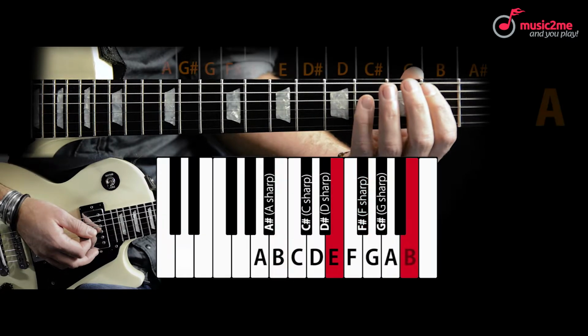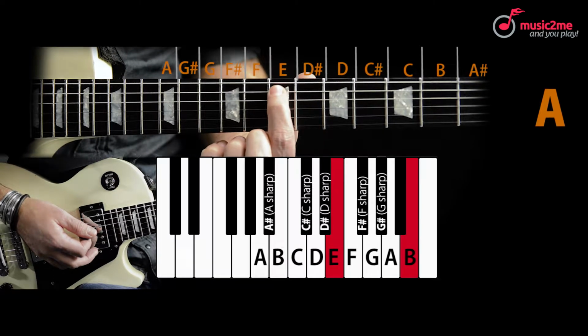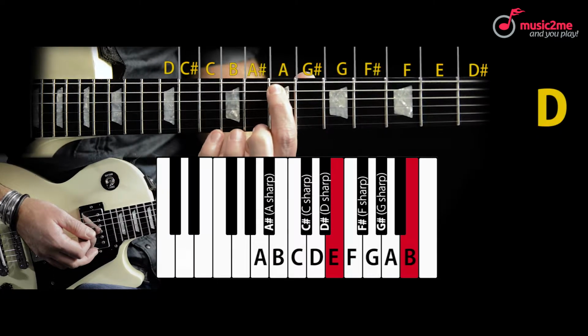The E power chord has its root on the A string on the 7th fret, while the 5th is on the D string on the 9th fret.